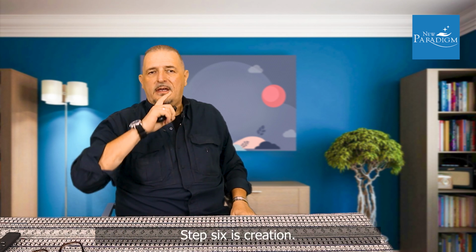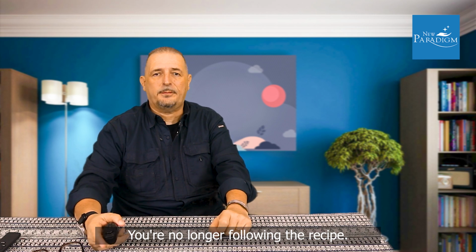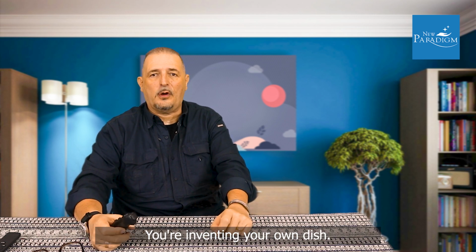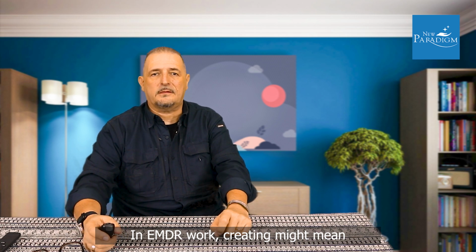Step 6 is creation. This is the top of the ladder. How you're designing, building, or improving something new. You're no longer following the recipe, you're inventing your own dish. In EMDR work, creating might mean, can you design a personalized treatment plan, for example? Or can you adapt EMDR for a specific client population? This is where experience turns into mastery.